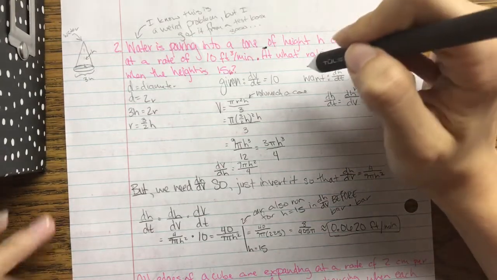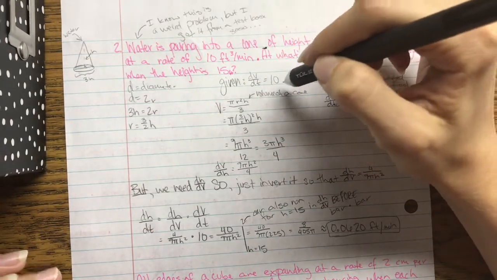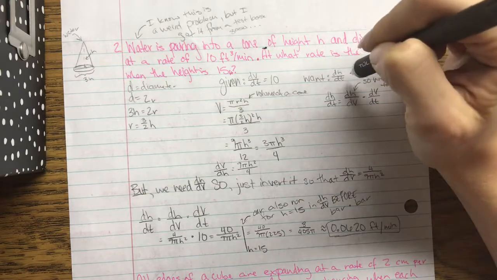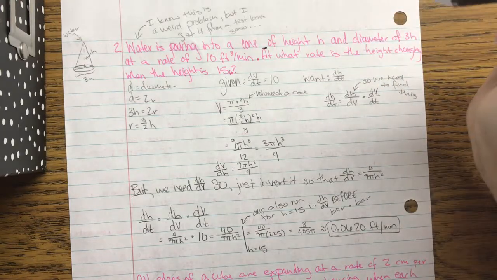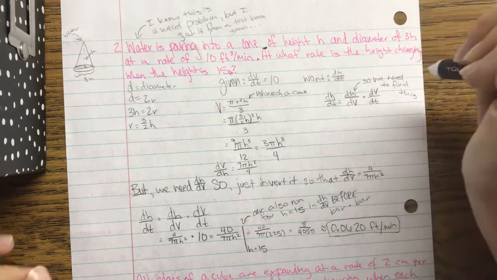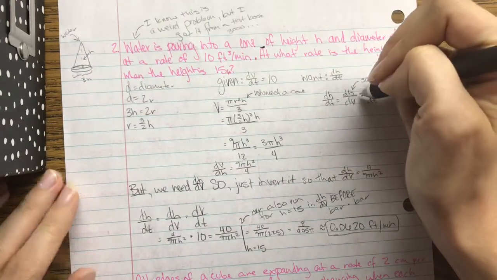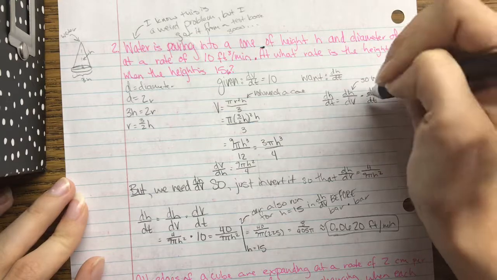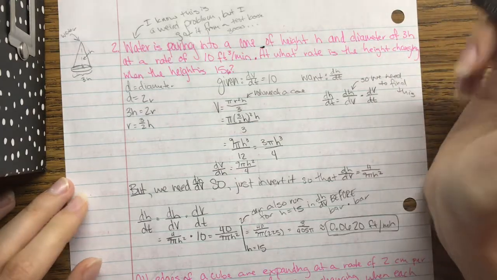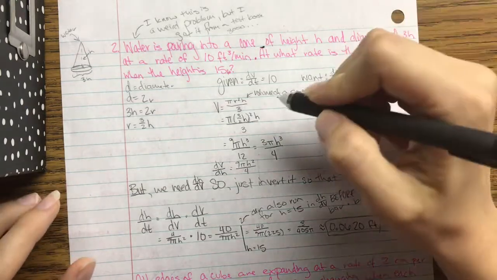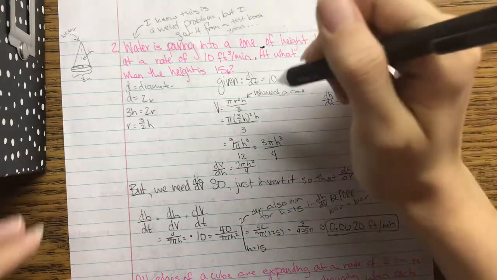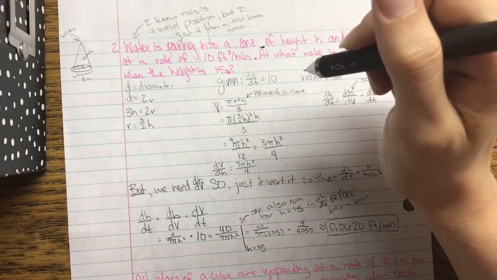And as we can see from the problem, we're given the volume with respect to time, which is 10, and you want the height with respect to time. So our bar would be dh dt this time is equal to dh over dv times dv over dt. And we know that the volume of a cone is pi r squared h over 3.